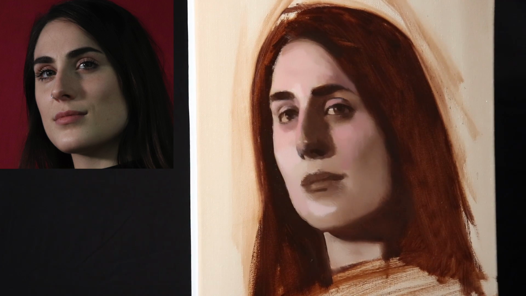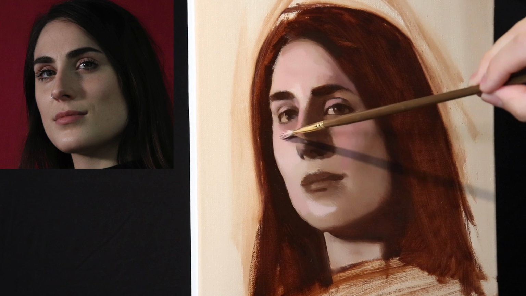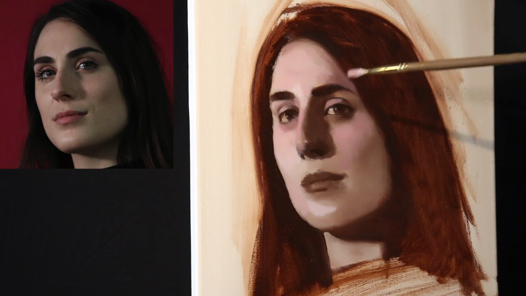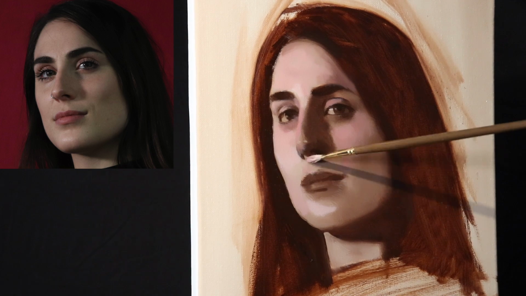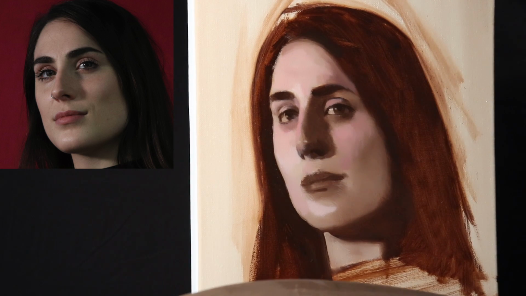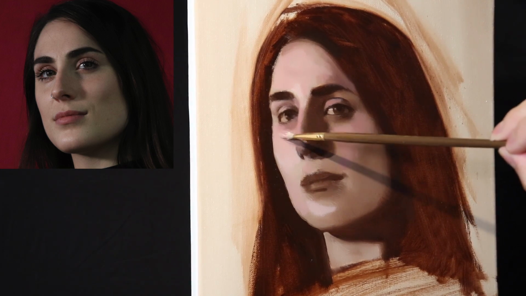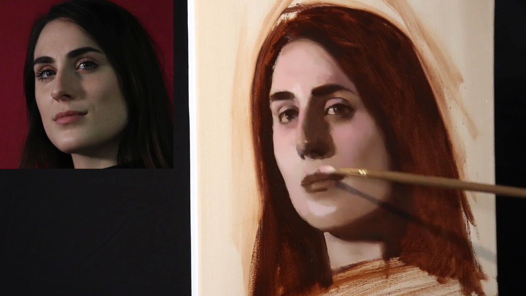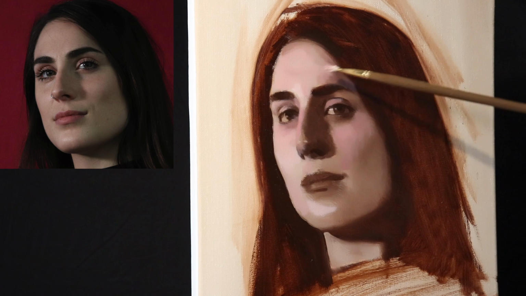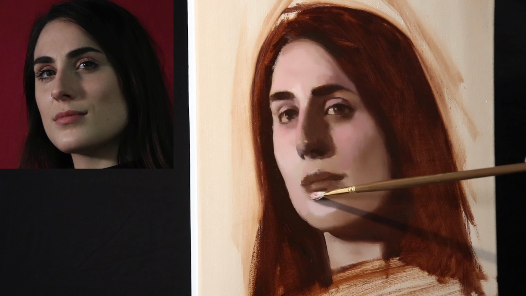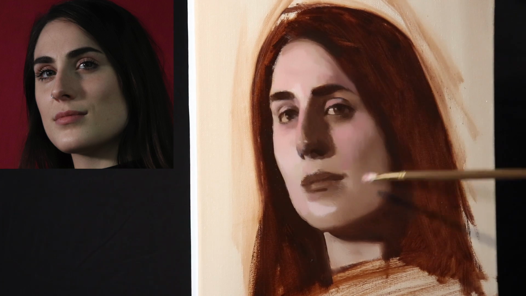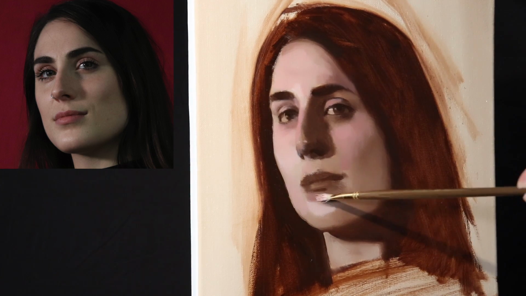And all of this is relying pretty heavily on the block-in, the initial drawing that we did with paint. So if anything major needs to change, it's not that big of a deal, because we're working with these larger planes. If anything tiny, like the eye, needs to be adjusted, then we can do it, because we will still have this larger structure.